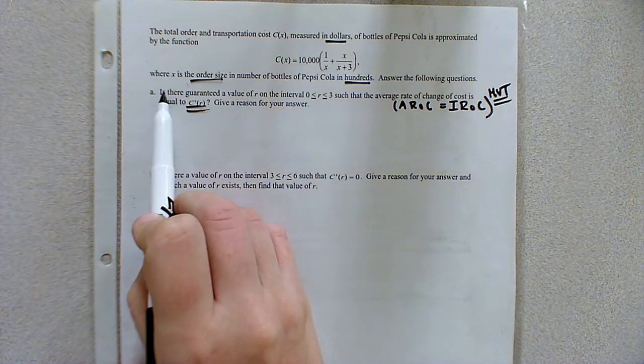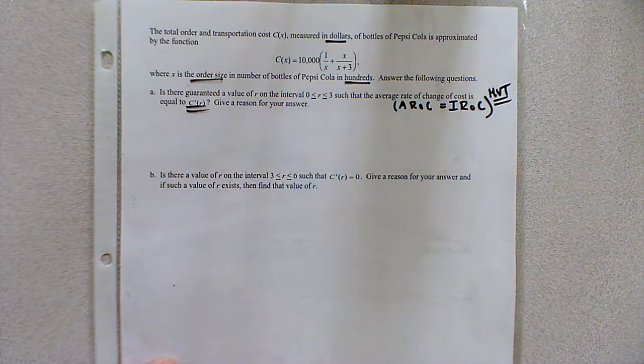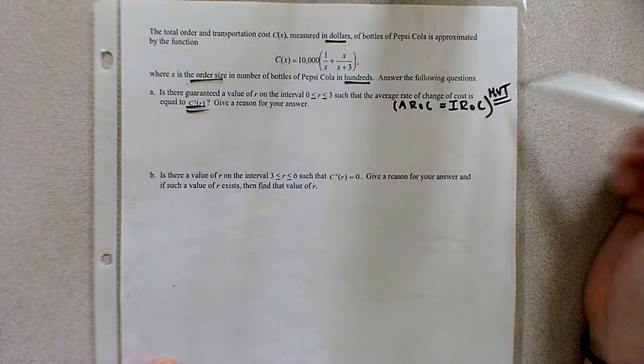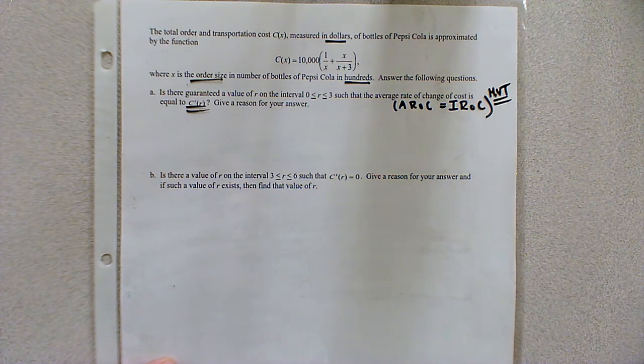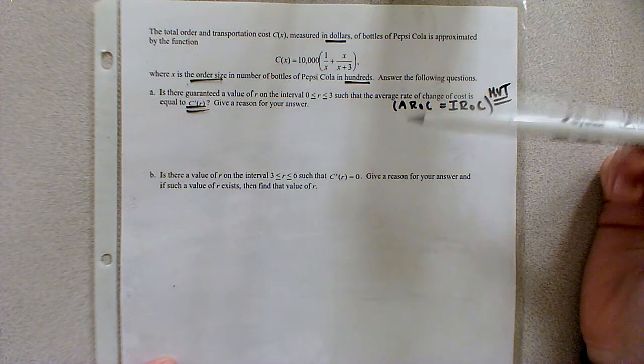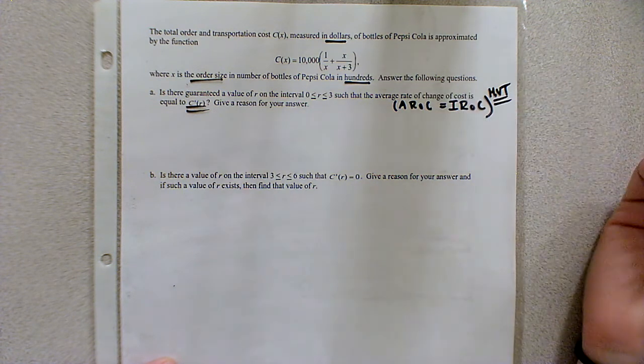So it's a yes or no question. Is there guaranteed a value? It's either yes or no. So if it's that yes or no type of question, we essentially just have to check the criteria. Do the conditions of the mean value theorem hold true? Are they satisfied based off of this equation and this interval?